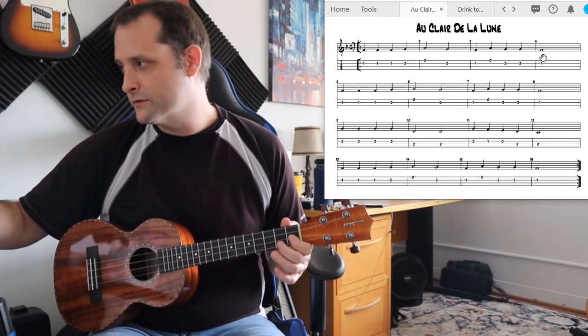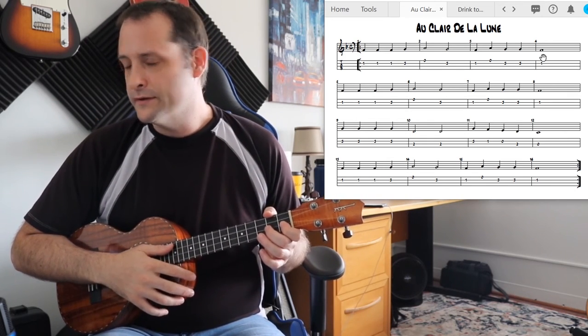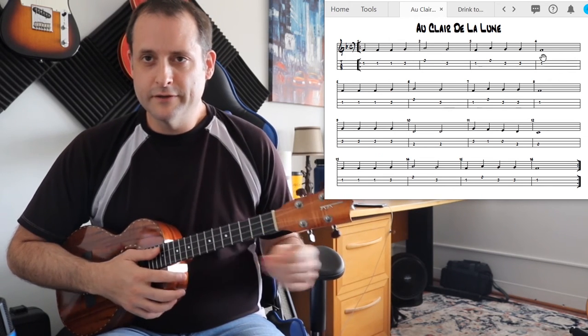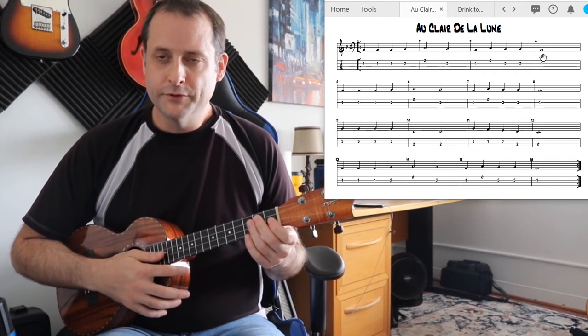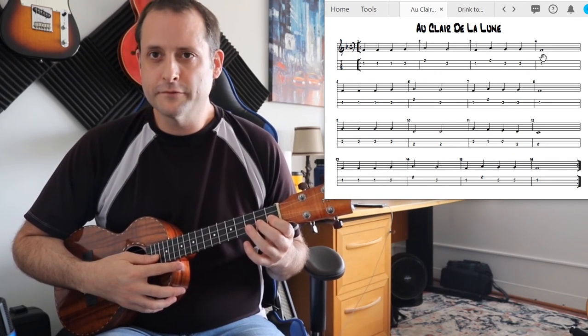So it looks like a half note, but it doesn't have a stem. And you can see that it takes up the entire measure. Okay, but even if you're not counting, you can approximate the rhythm by just knowing what notes you're supposed to hold longer.